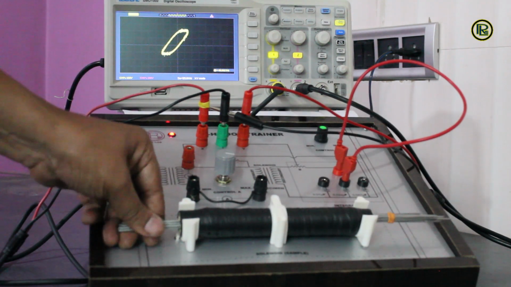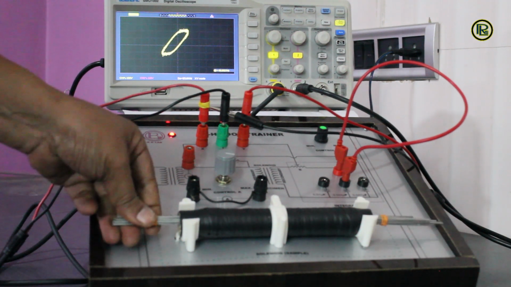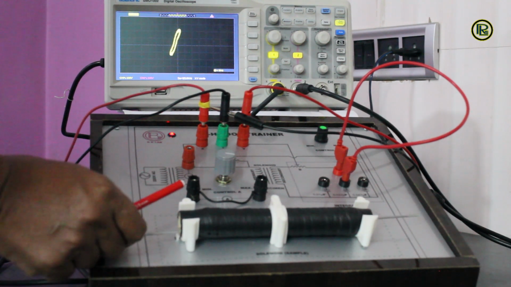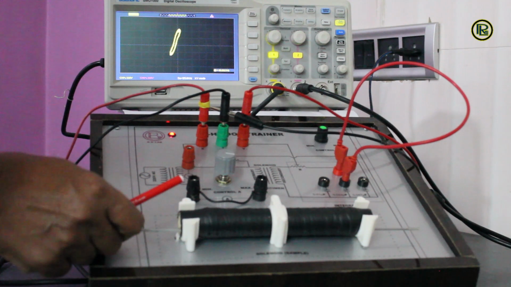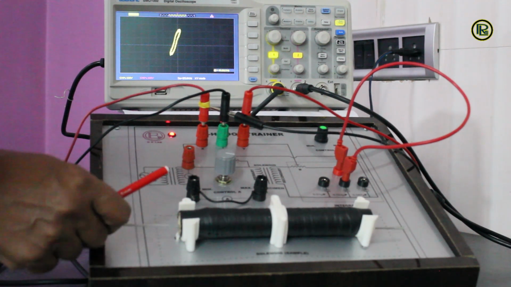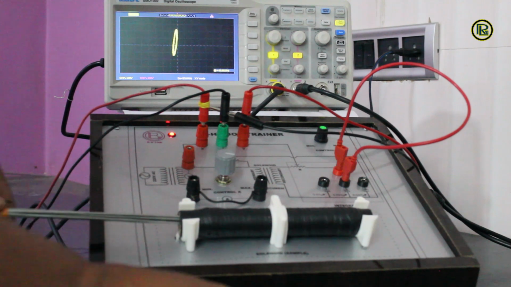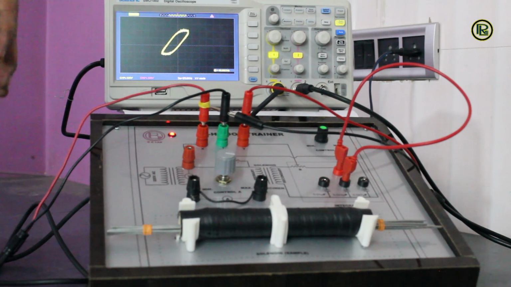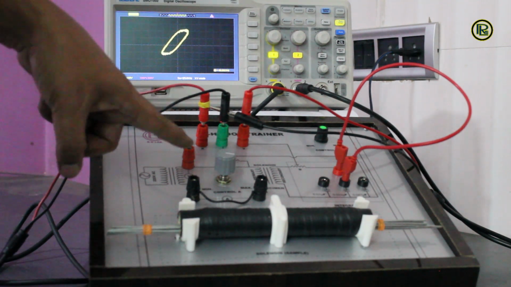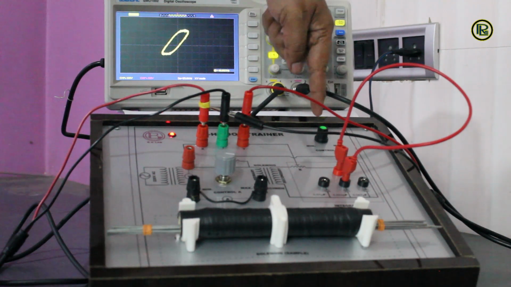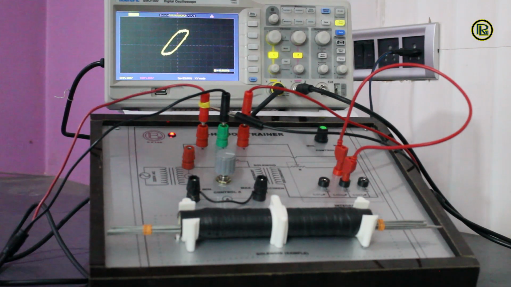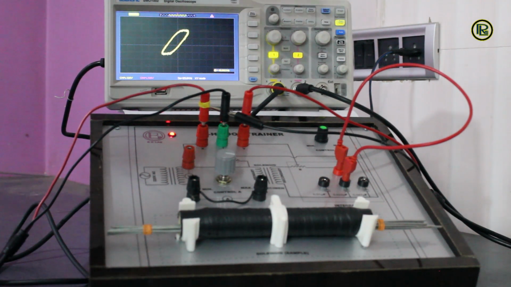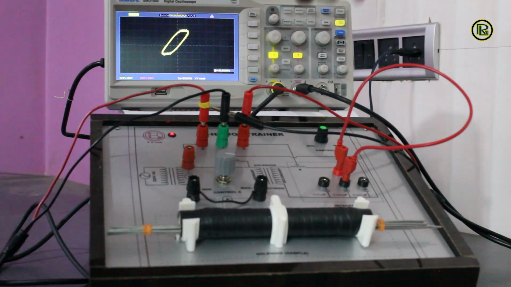With this iron core, the bunch of iron sticks I have taken, if I take a single iron stick, then the loop becomes thinner. So the area of the loop depends upon the dimension of the iron core. You can play around with the input resistance, output resistance, and capacitance value, that means the components of the integrator RC network, as I mentioned, so I can play with the value of R and C.